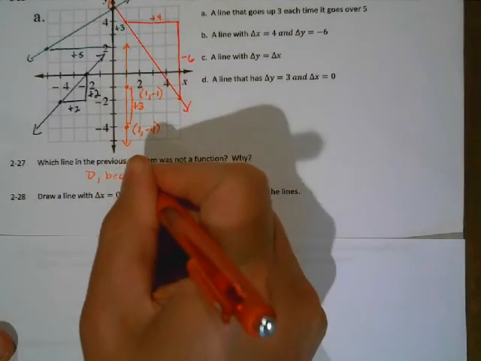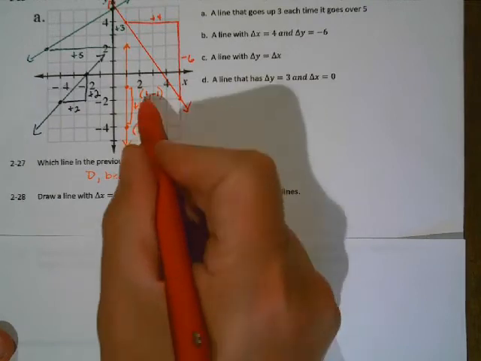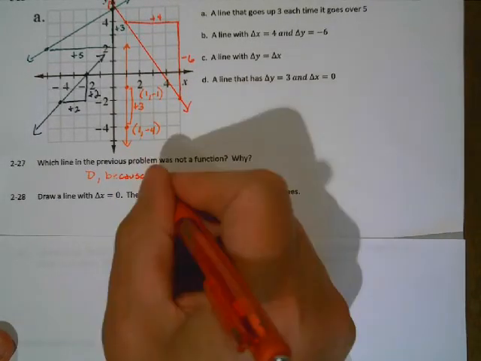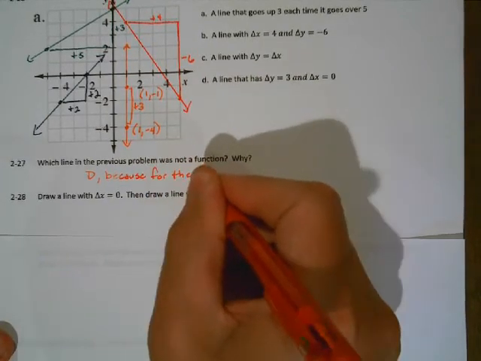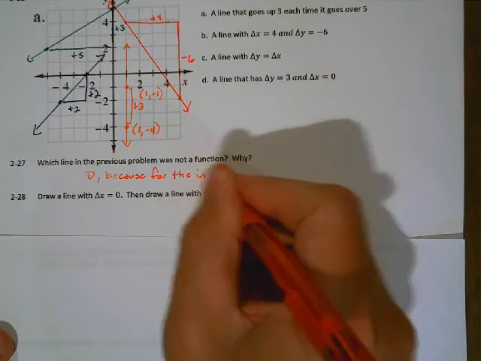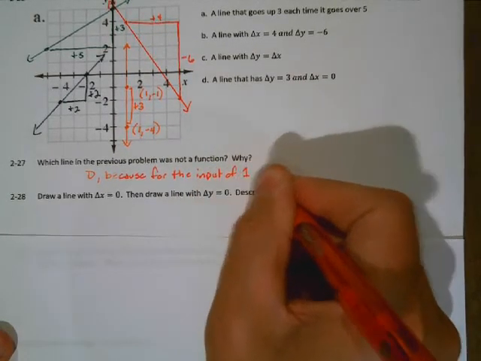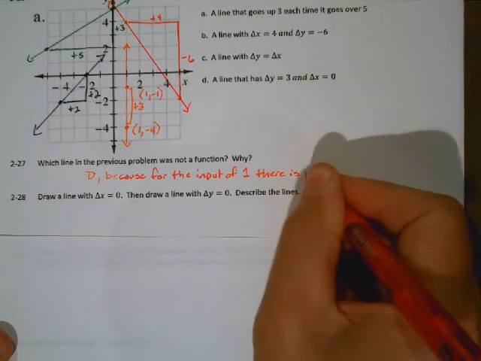Because for the x value of 1, there's more than one y value. For the input, let's write that. Input of 1, there is more than one output.